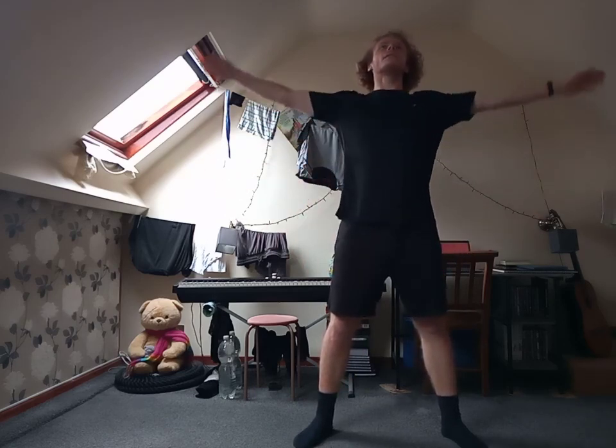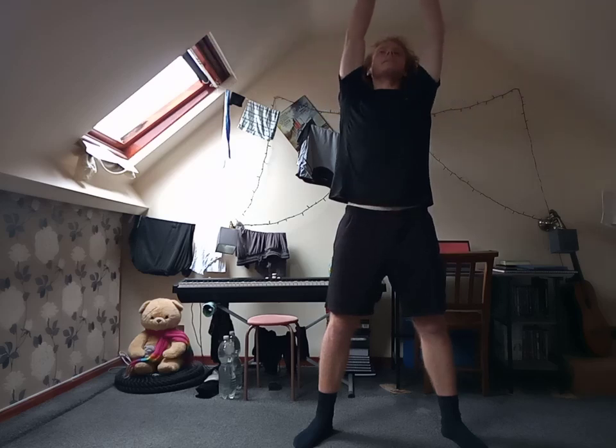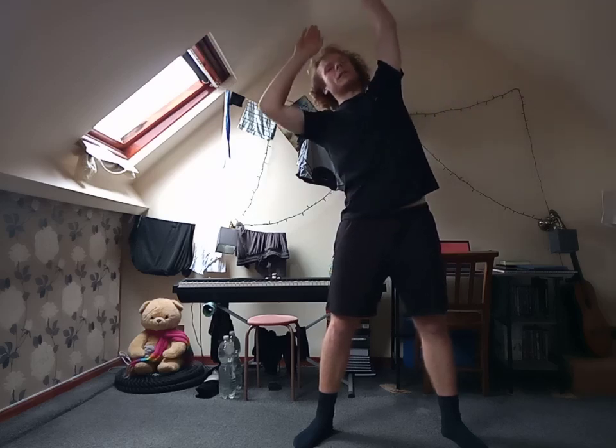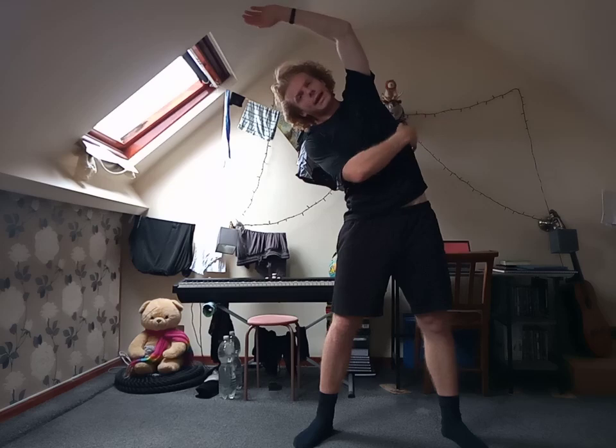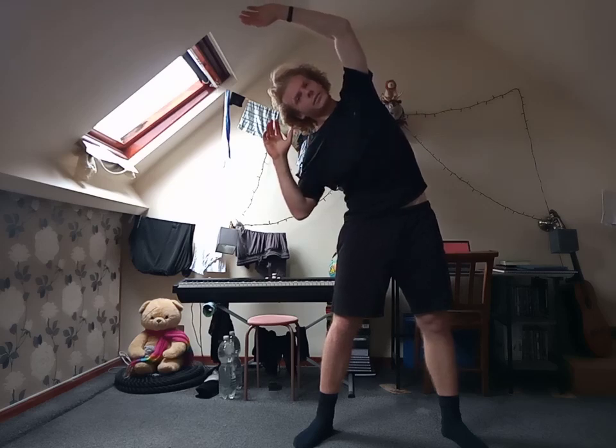Next exercise, now the feet are a bit closer together, and we breathe in, bring the arms up, and then out and go to one side. And then we breathe in and open the rib cage. And out. And again in.